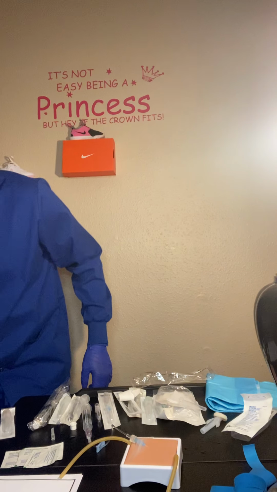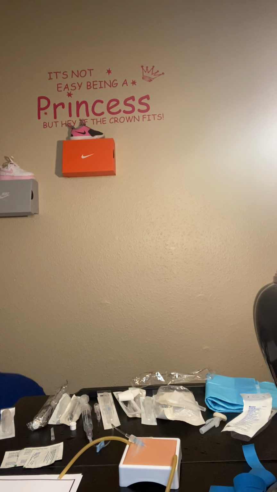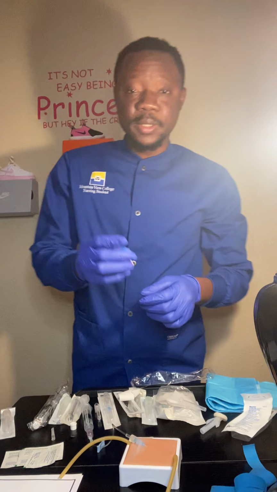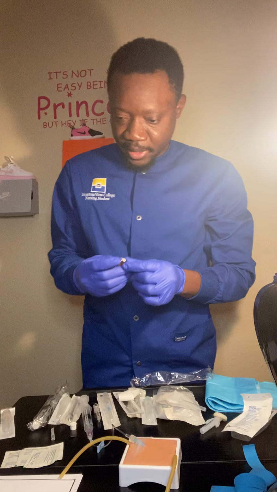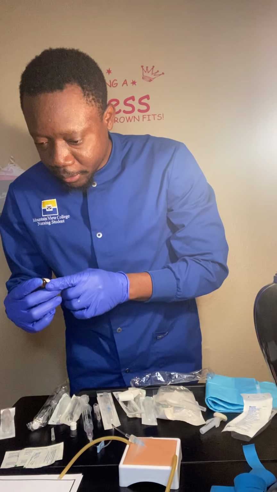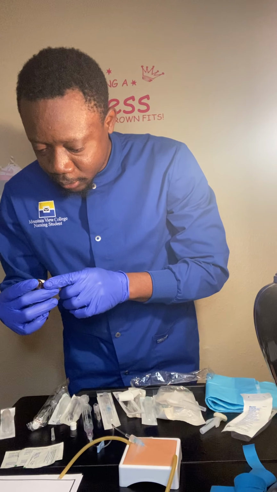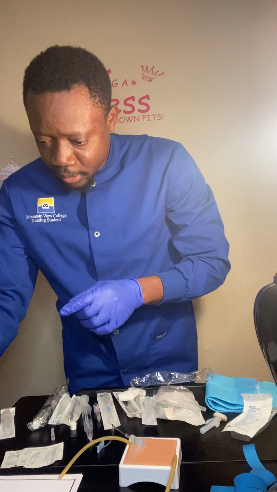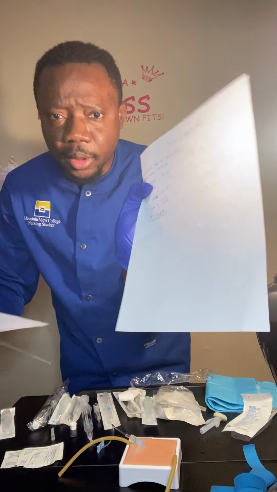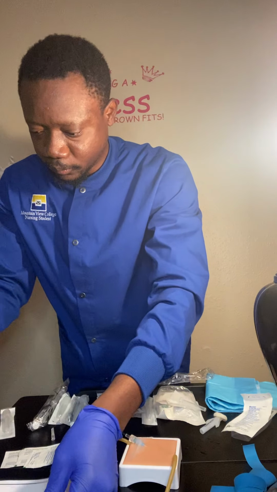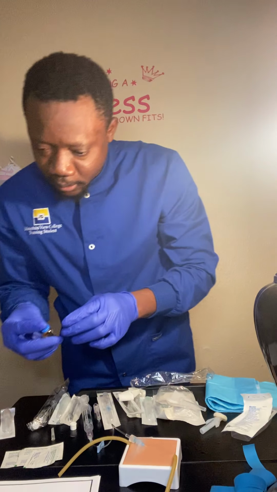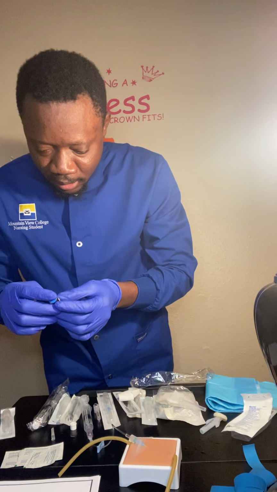Once I'm done with my flushing, okay, I'll go ahead and get my medication ready. Okay, so now it's time for me to do my second check. I have my meperidine, I have my right medication, I have my right dosage, and medication calculation, 0.5 ml, right time, right patient, right route.